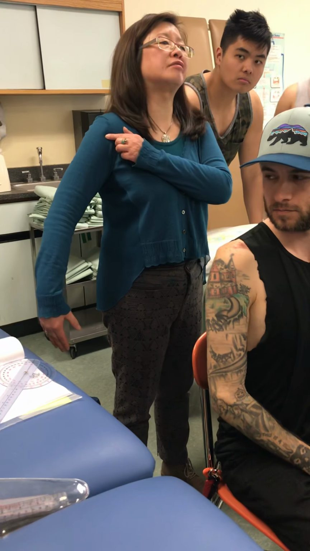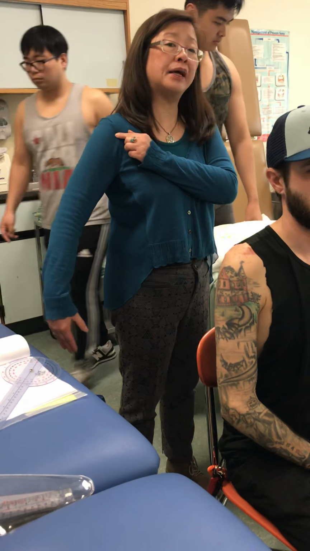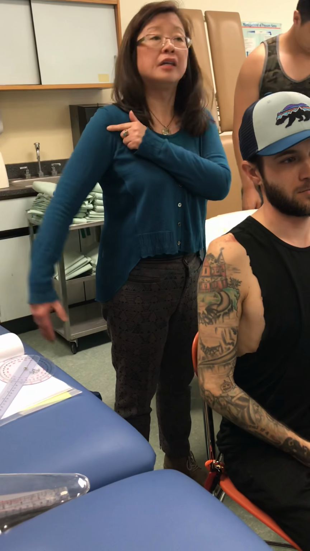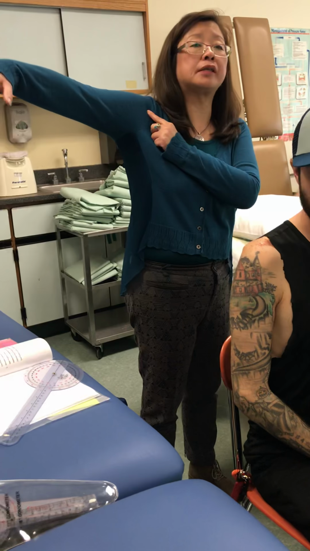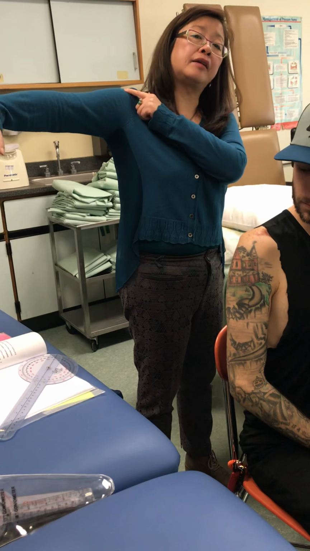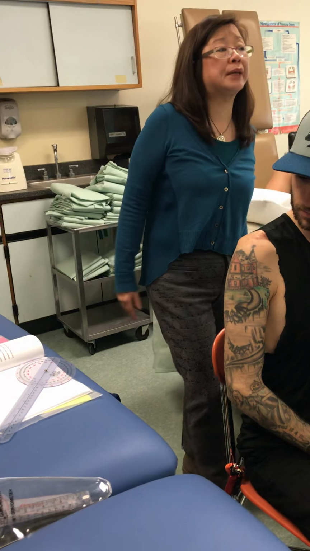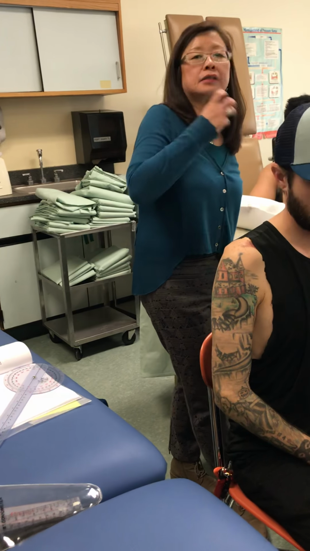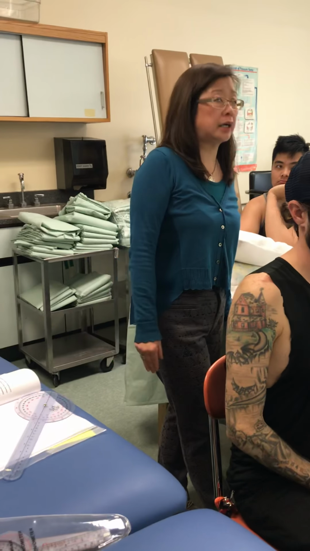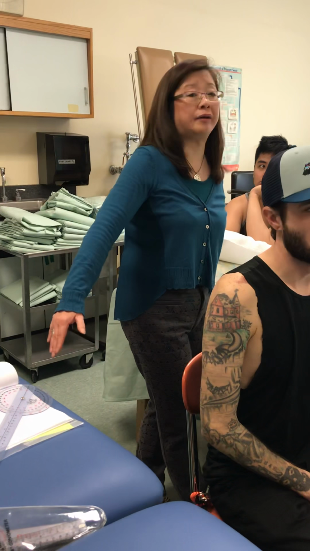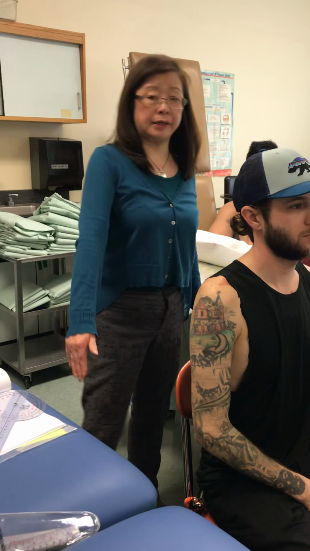What position is this already in? Abduction. Alrighty? So you're going to want to measure from where abduction is. So if they're stuck out here, say 40 degrees, and they go up to 90, that's 40 to 90 degrees. Zero for abduction is always going to be there no matter what. If they have a pathology in their shoulder, 99.9% of the time it's going to be stuck somewhere in abduction. Very rarely in adduction.